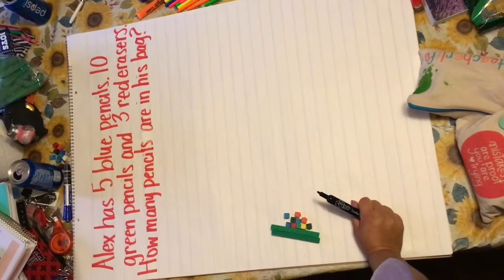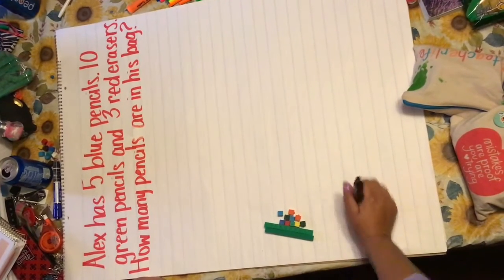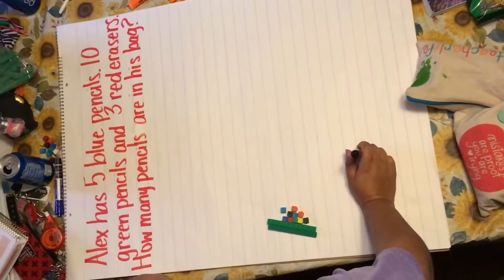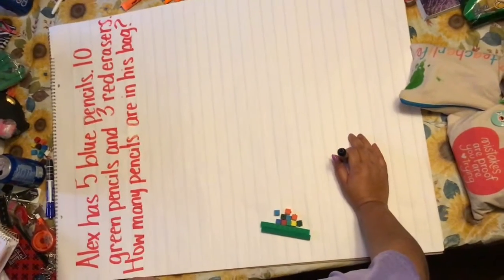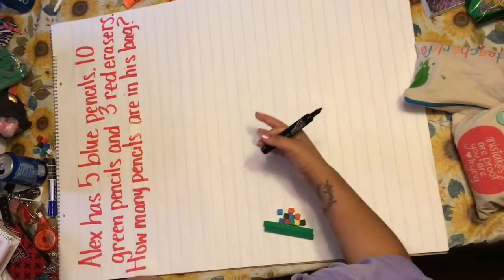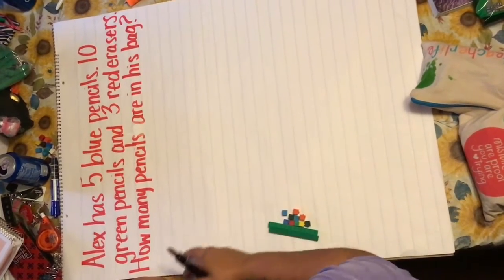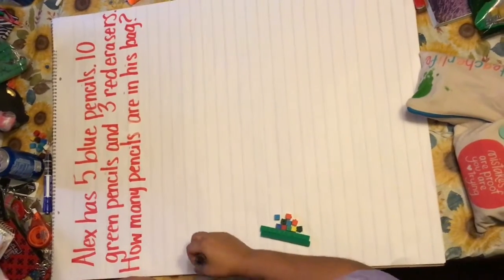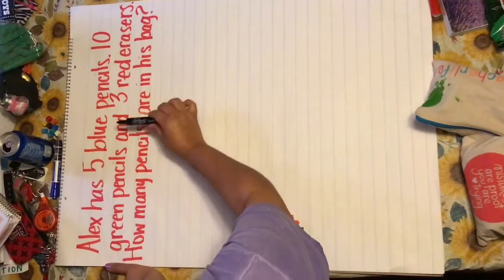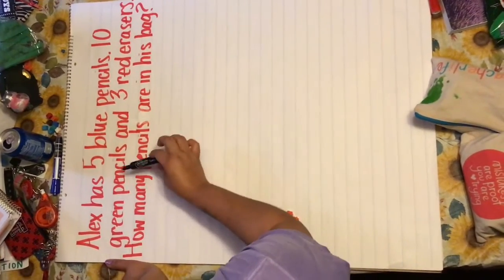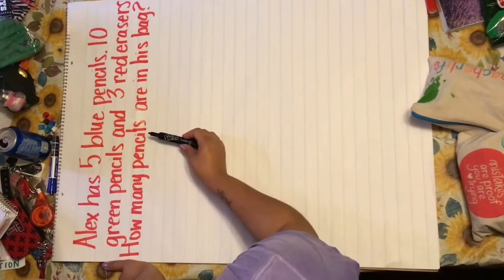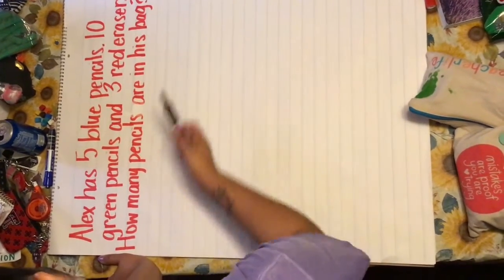Okay, so today's math problem, this is a first grade TEKS, and what we'll be doing today is analyzing a problem and figuring out what type of problem it is based on the information in the word problem. So in this word problem we have: Alex has 5 blue pencils, 10 green pencils, and 3 red erasers. How many pencils are in his bag?